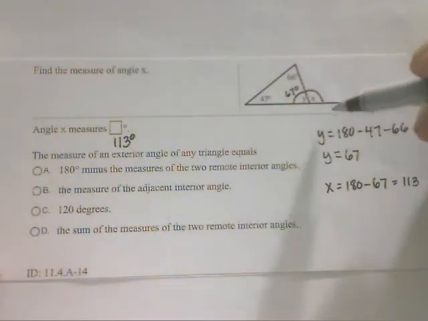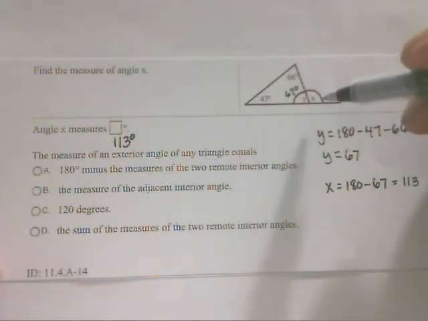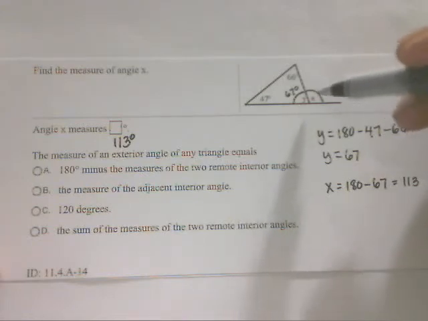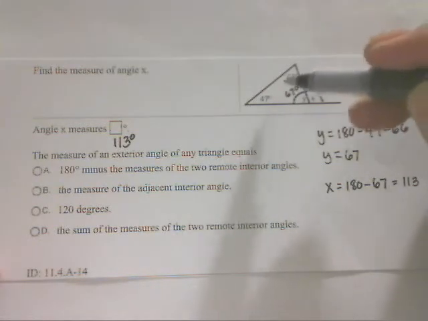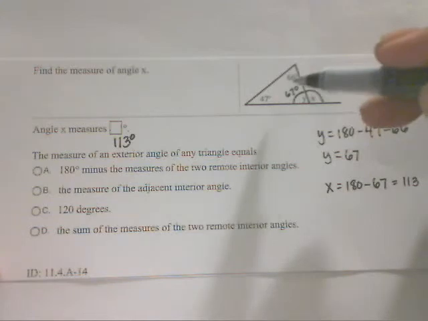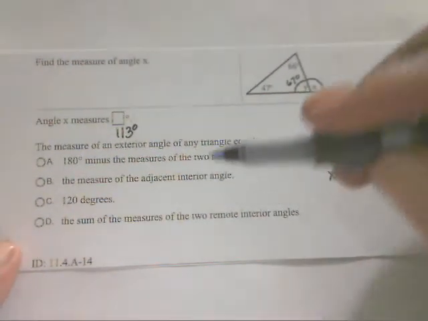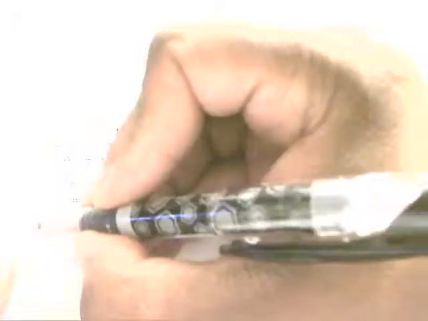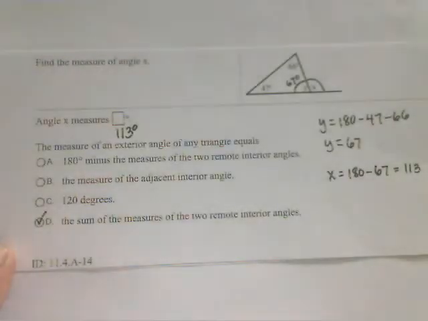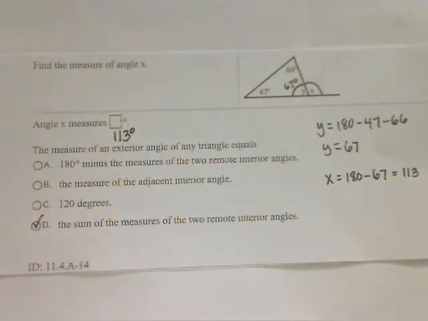So there is a theorem or a property that says here the exterior angle is always equal to the sum of the two remote interior angles. So the sum of the measures of the two remote interior angles will always equal the measure of the exterior angle of that triangle. And it can be for any triangle. Okay, so this should assist you with the homework problems in section 11.4.